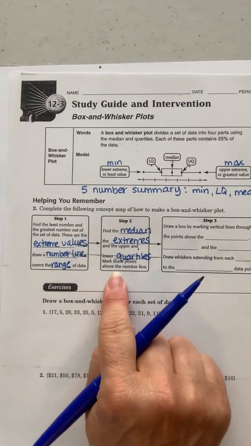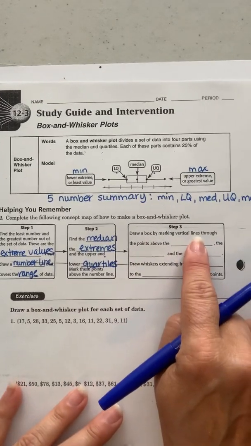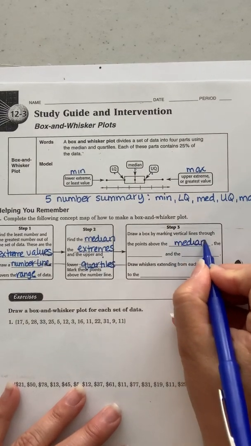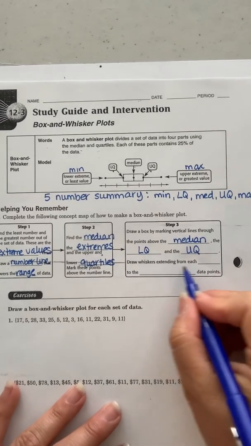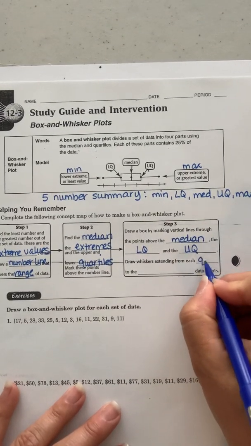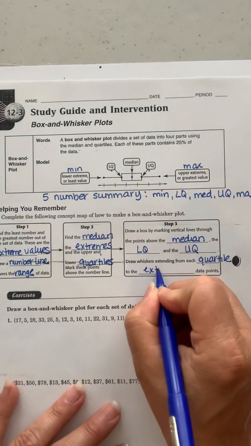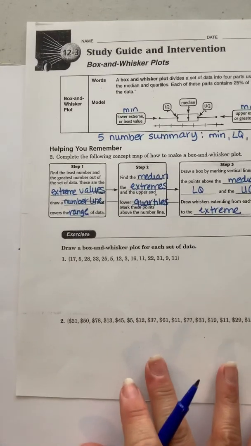We mark these 5 points above the number line. We draw a box marking vertical lines through the points above the median, the lower quartile, and the upper quartile, and we draw whiskers extending from each quartile to the extreme data points. Okay, so here's how this works.